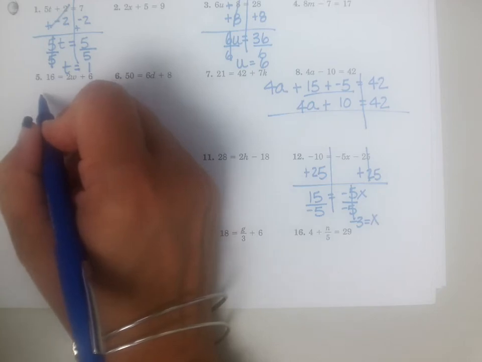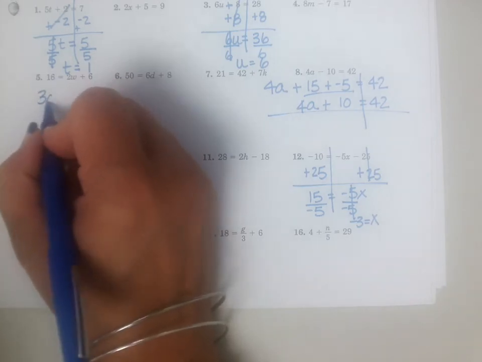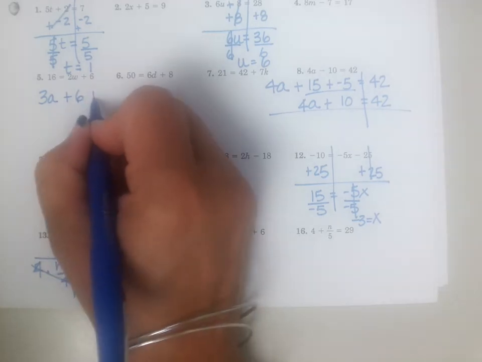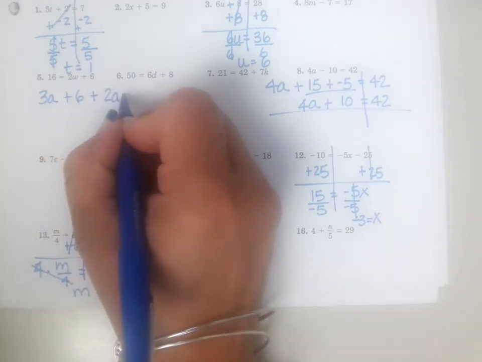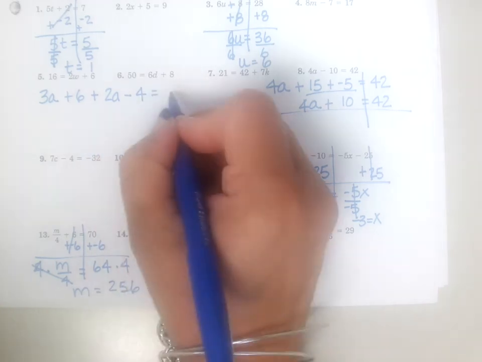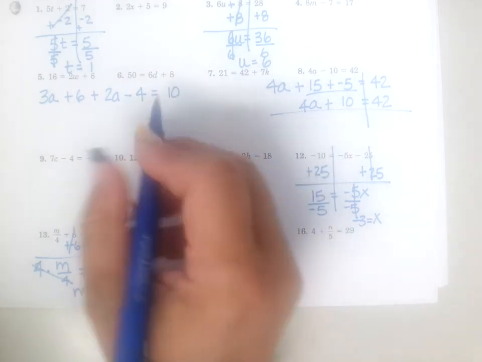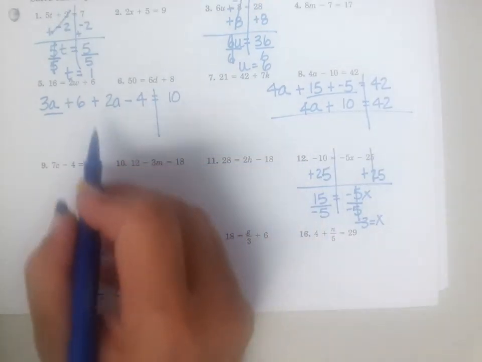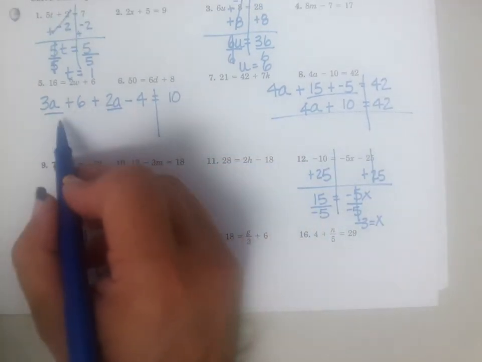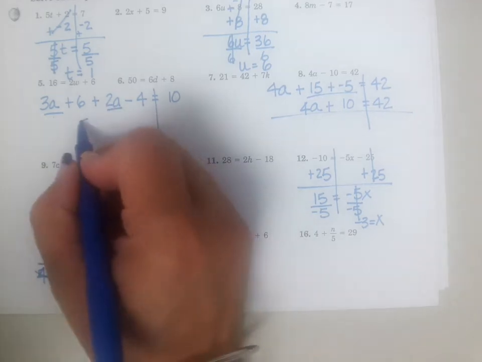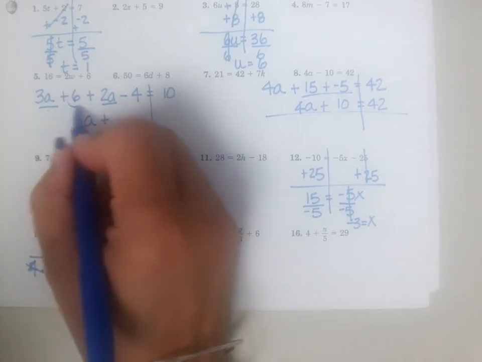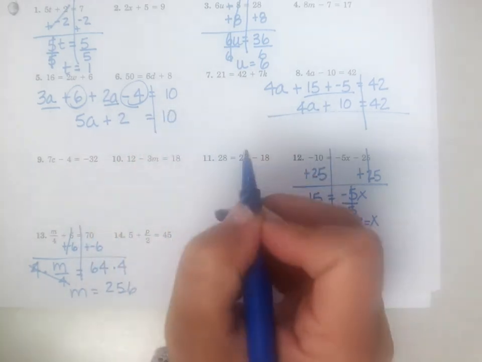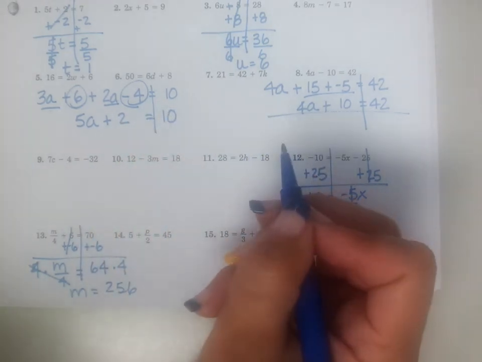You might have like 3a plus 6 plus 2a minus 4 equals 10. I don't know if this will come out even, but it's just an example. So just like when I would do my simplifying before, I want to simplify these two to get 5a, simplify this and a minus 4 to get 2, and then I'm going to solve my two-step equation from there.